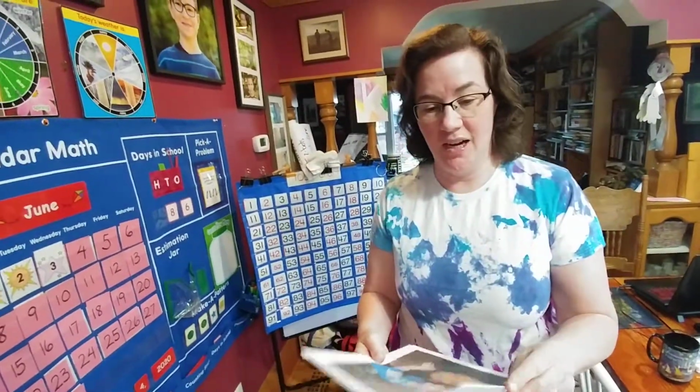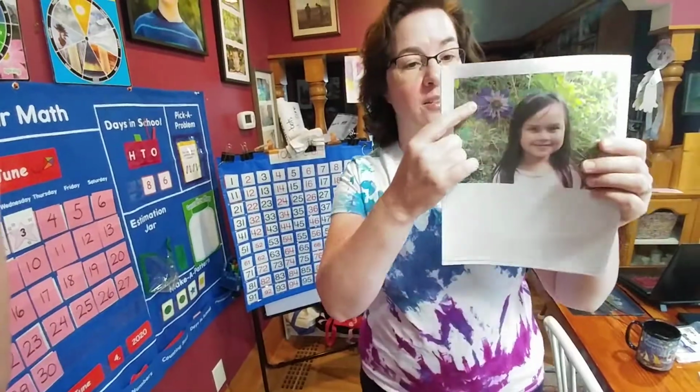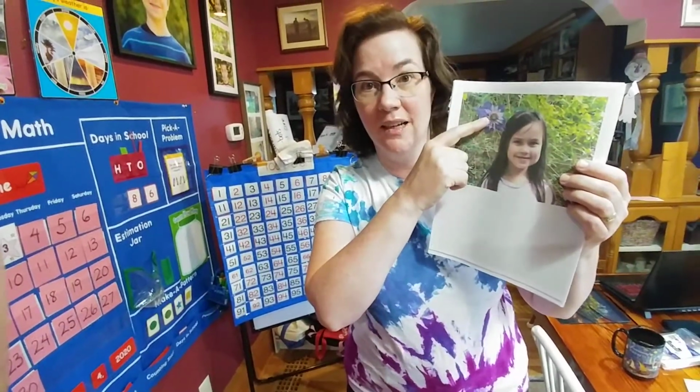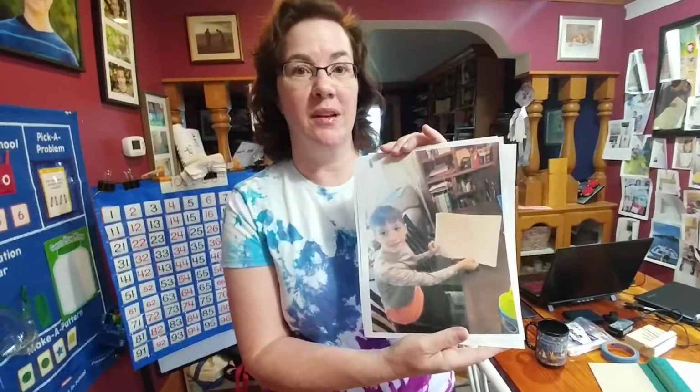We have a picture of Clementine with this flower here. This is called a clematis. Clematis and Clementine are my C's. And then we have a picture of Isaac doing his poetry writing. There he is. There's Isaac with his poetry writing.